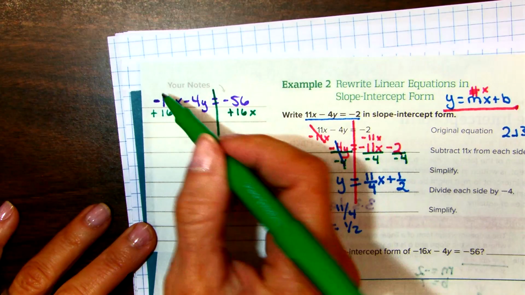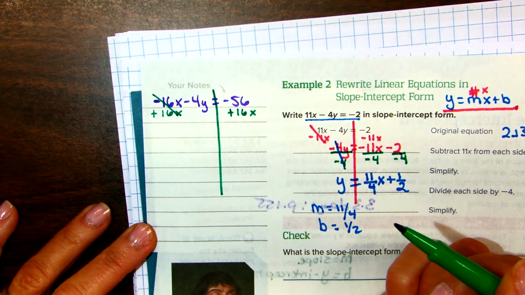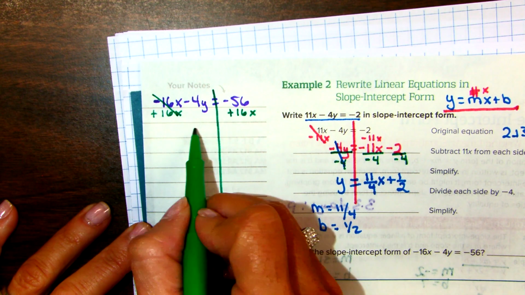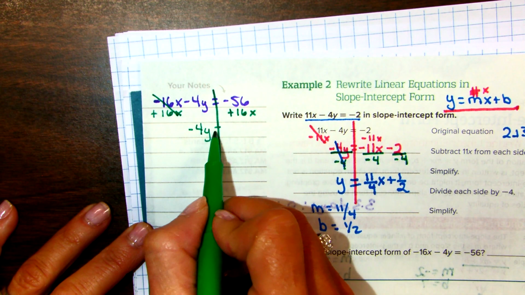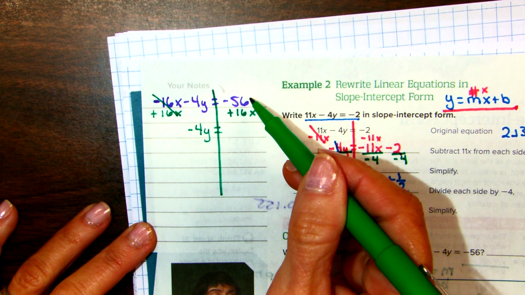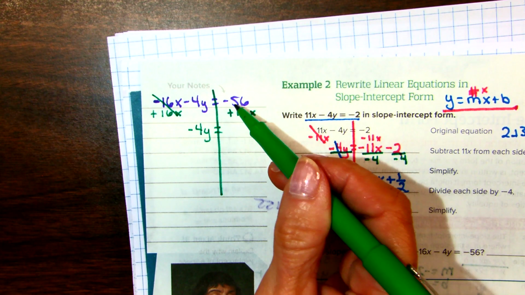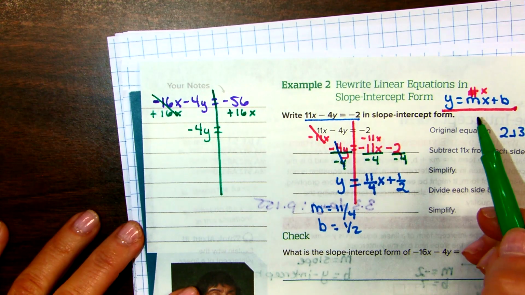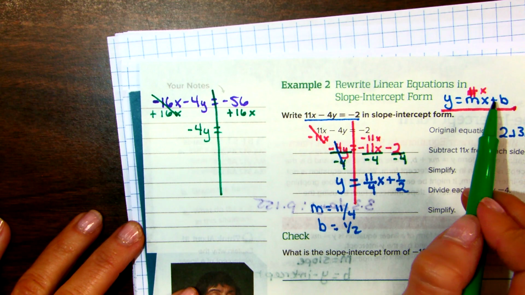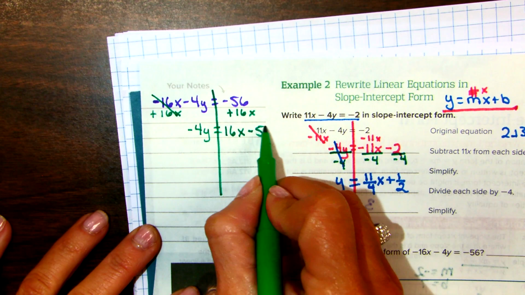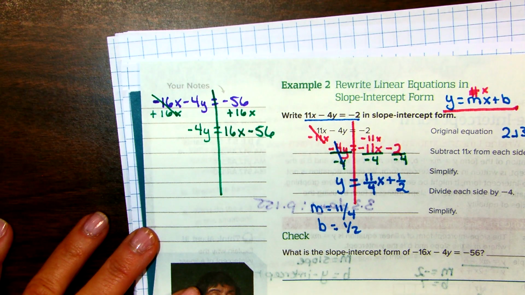Okay. So we did that so it would cancel. Don't forget, there is a -4 and a y left. Now we cannot add these two together, right? One has an x and one doesn't. And any other time, you could put the -56 first or the 16x first. It technically doesn't matter. But we want our answer to look like this. So that means we're going to put the 16x first. Minus 56. We good with that?